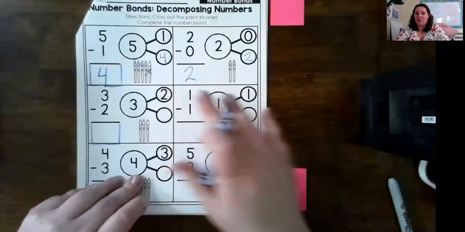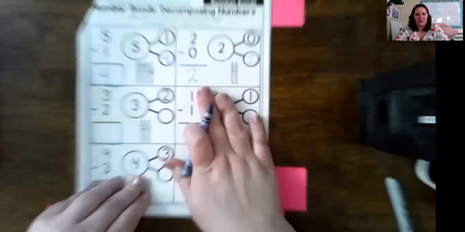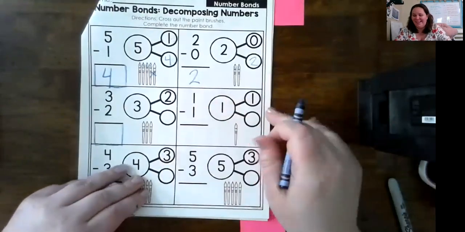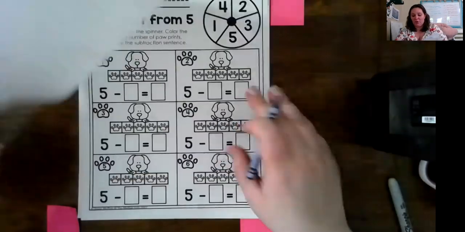All right, you can finish those on your own. Ooh, when I shake. Ooh, that's pretty cool. You guys can finish this page on your own.